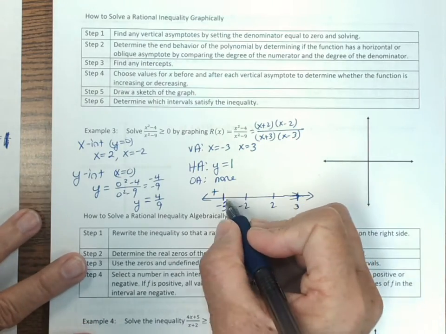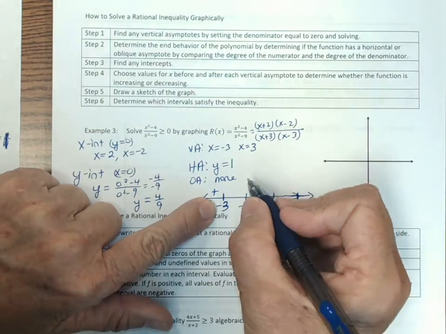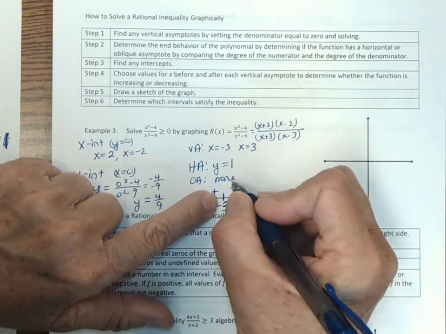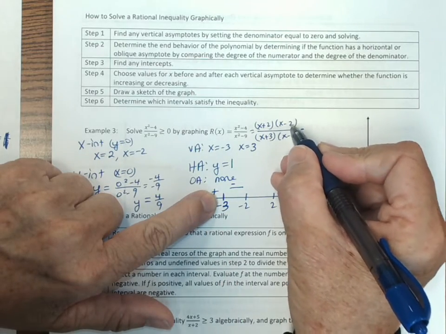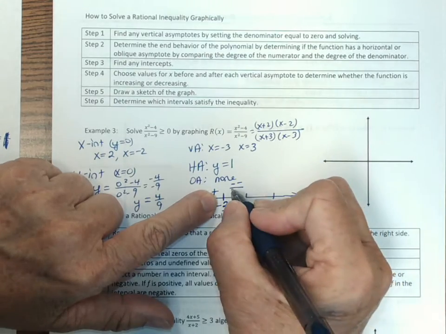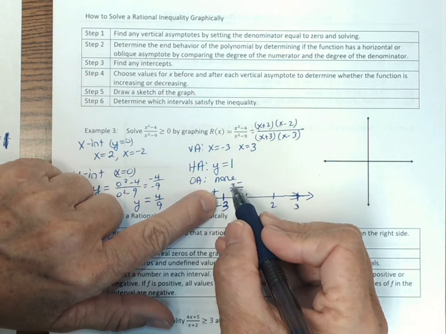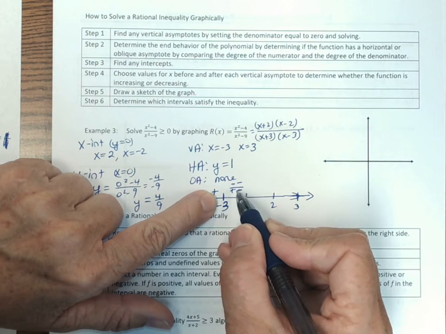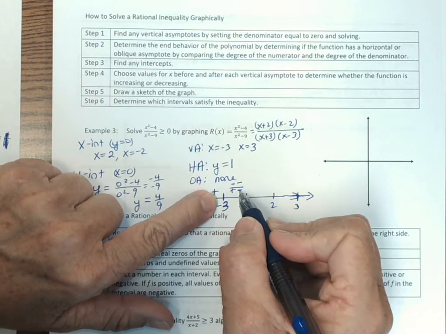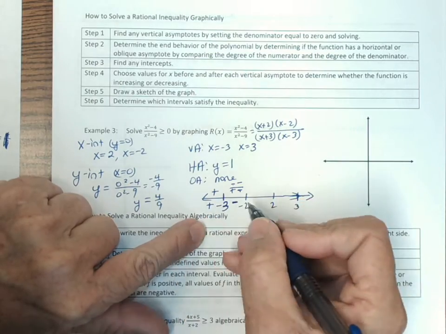So now we're going to put in something between negative 3 and negative 2. And I'm going to actually put in each one here so we can see. So negative 2.5 gives me a negative. Negative 2.5 minus 2 gives me a negative. Negative 2.5 plus 3 is a positive. Negative 2.5 minus 3 is a negative. So negative times negative is positive. Positive times negative is negative. So I've got a positive divided by a negative. That gives me a negative value. I'm going to put that down here so I can see it.